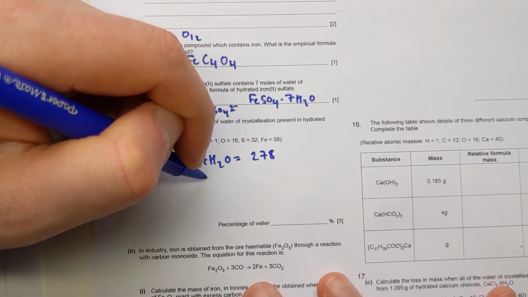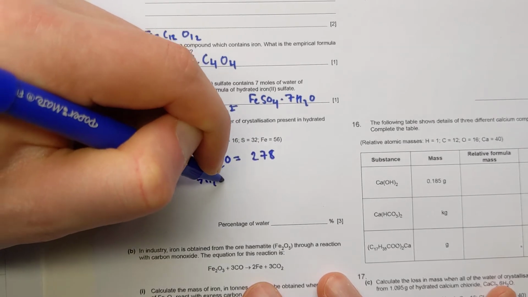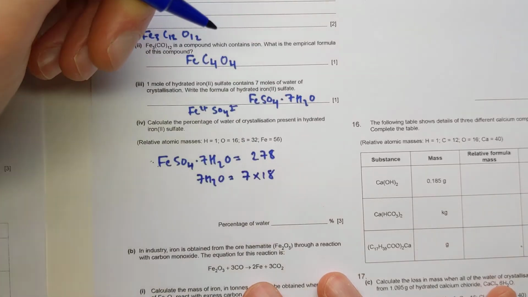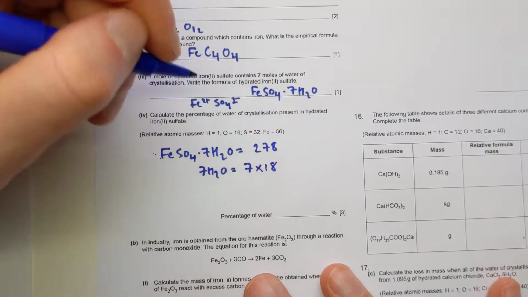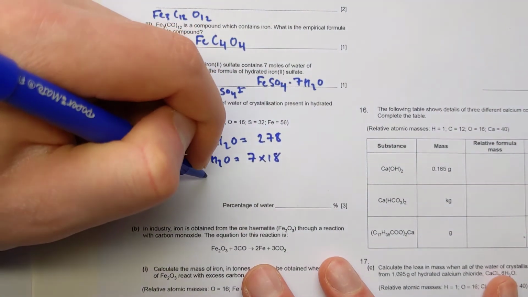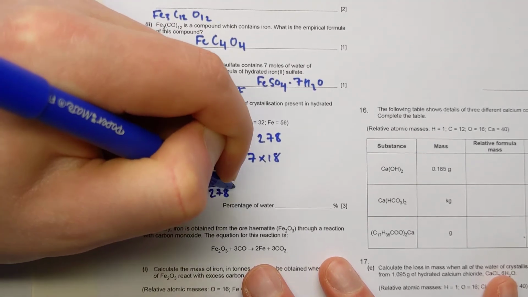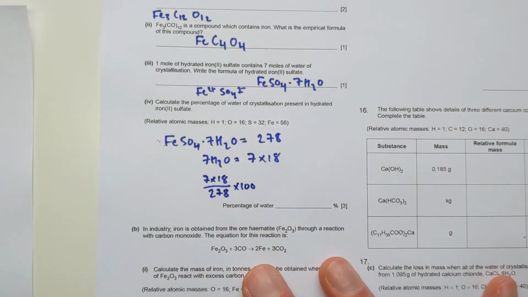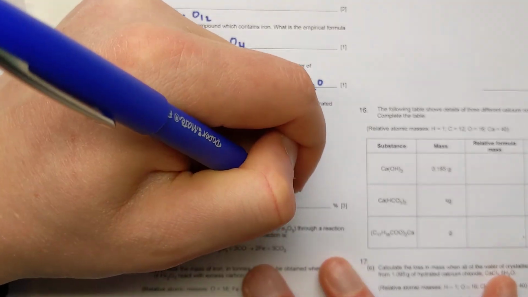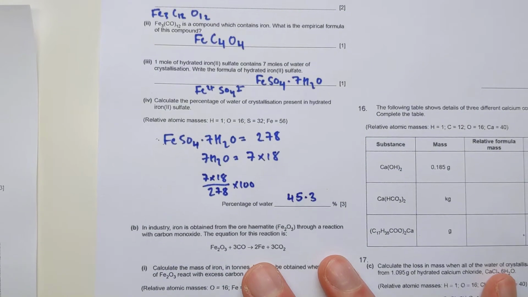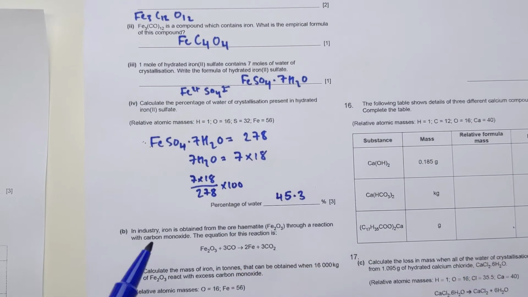The mass from 7 waters, I can't do it in my head, it's just going to be 7 times 18, because the mass of 1 water is 18 and there's 7 of them. The calculation therefore becomes 7 times 18 over the total mass, which is 278, times by 100 to make a percentage, ends up with 45.3%. Again, if I don't tell you, 1 decimal place is a fair number to give it to.